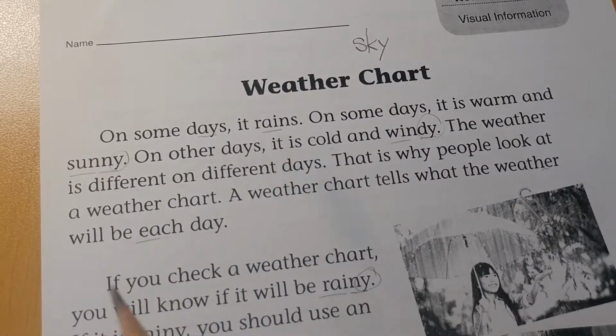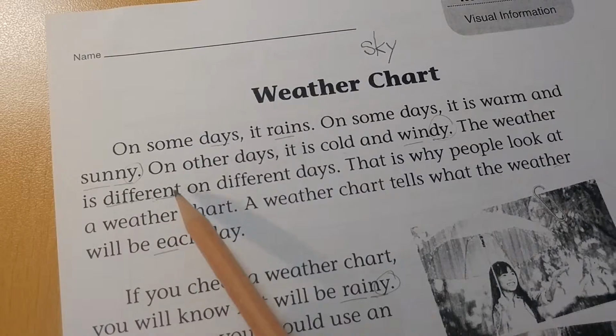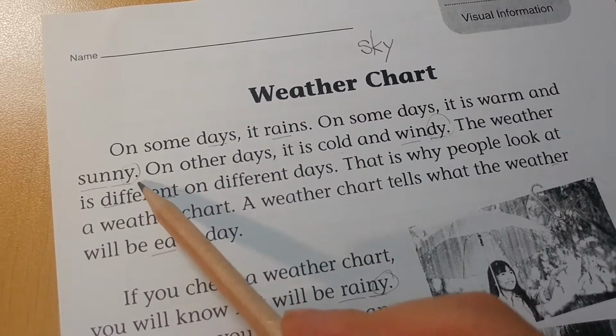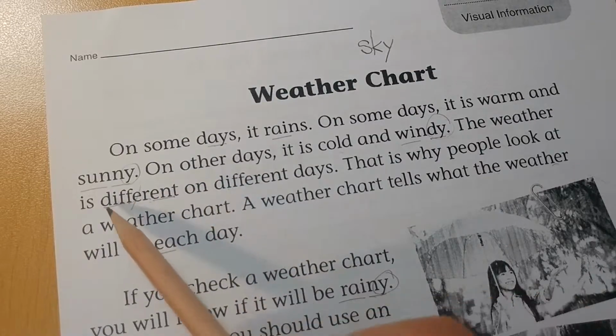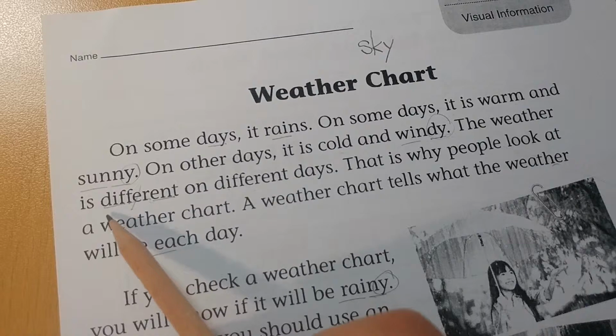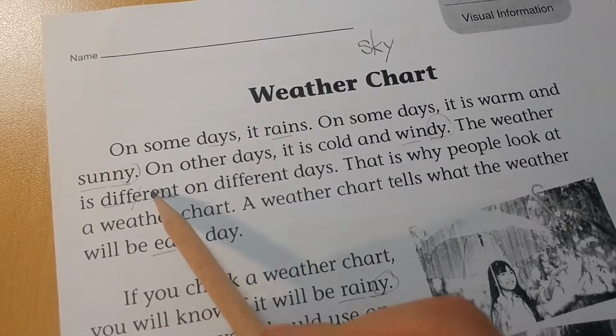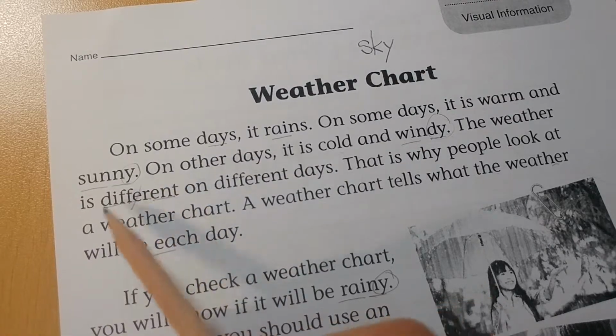Very good. This word, it looks like it's spelled different. But when we pronounce it, we usually drop this E. So we just say different. Different is different on different days. When we spell it, we have to write the E. But when we say it, we just say different.